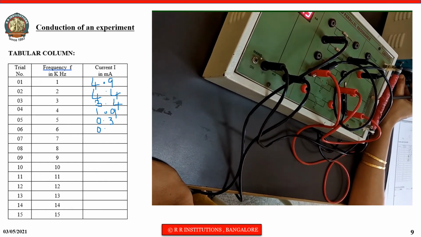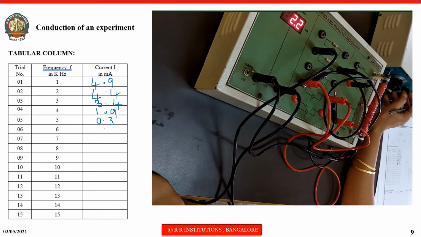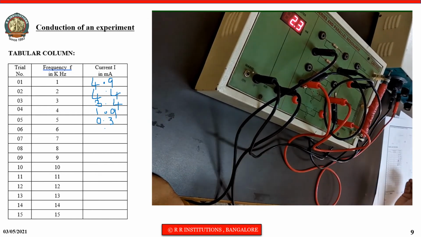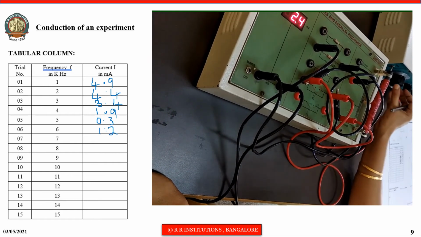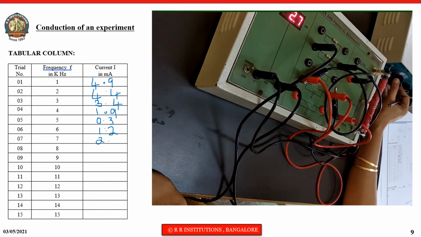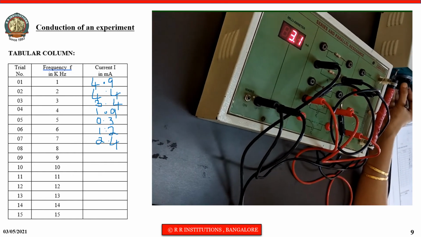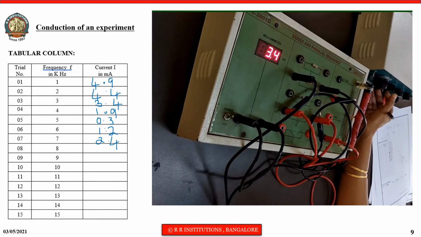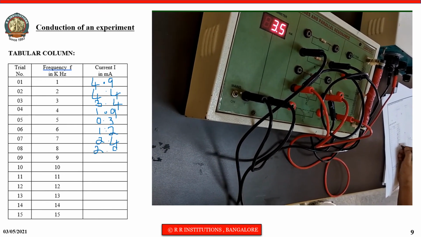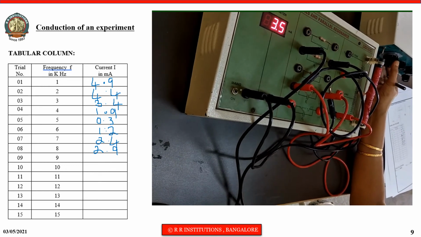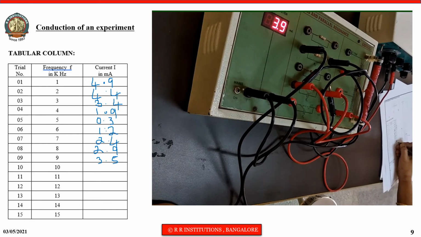For 6 kilohertz, it is 1.2. For 7 kilohertz, it is 2.4. For 8 kilohertz, it is 2.9. For 9 kilohertz, it is 3.5. For 10 kilohertz, it is 3.8.